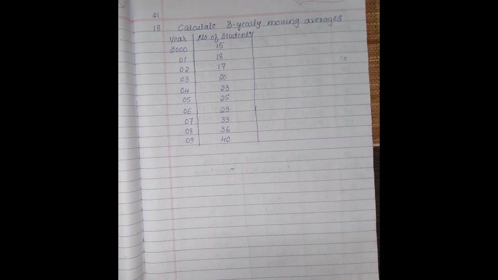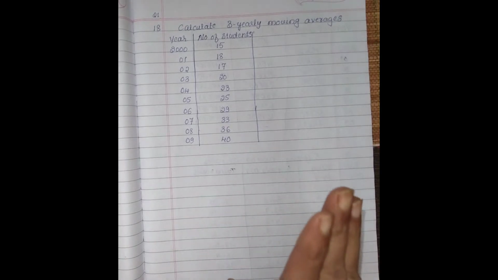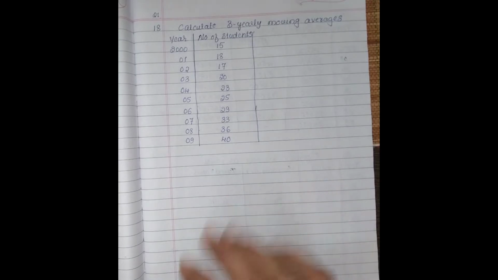How to solve the 3 yearly moving averages? Here 3 yearly, 5 yearly and 4 yearly are there. I will show you how to solve the 3 yearly. You are getting 5 marks for this. And one more thing, they will compulsorily ask a 3 yearly, 5 yearly or 4 yearly moving average, any one of these, because it carries a 5 marks question.